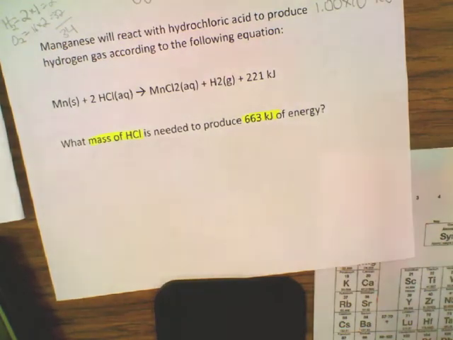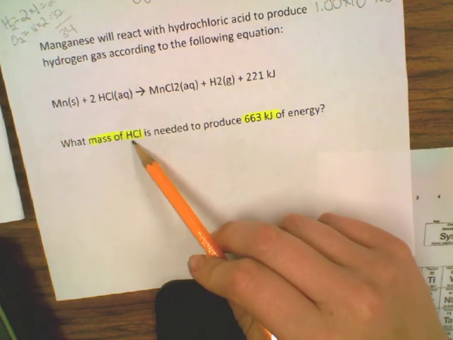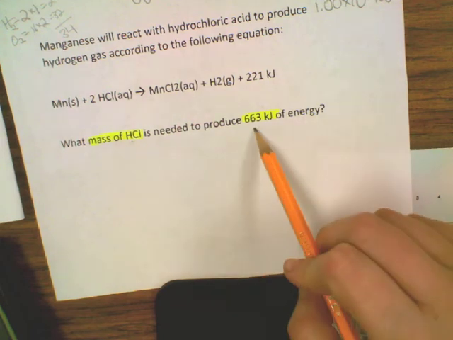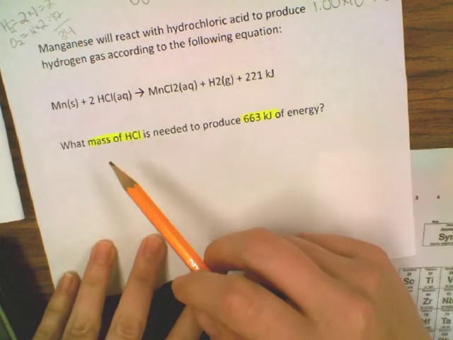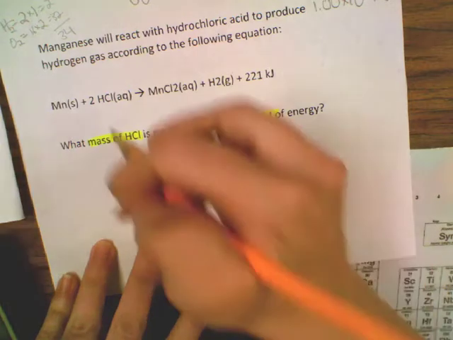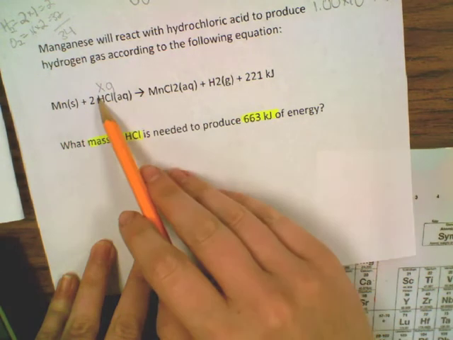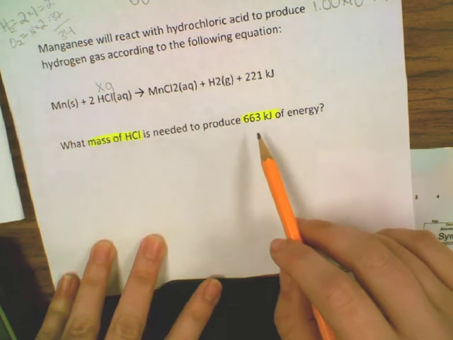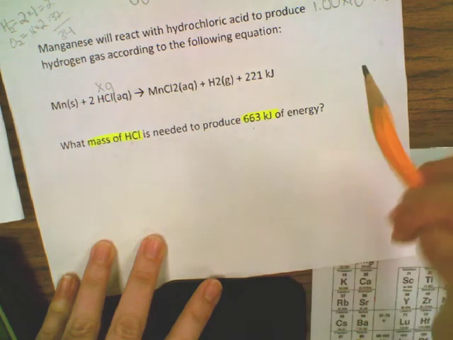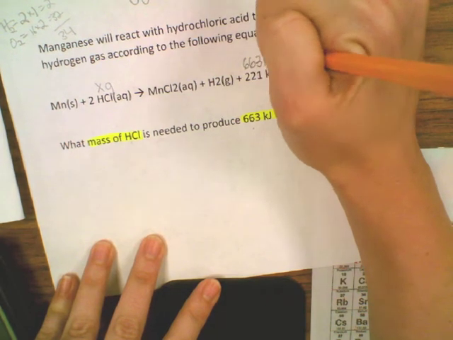Okay, next example. Manganese will react with hydrochloric acid to produce hydrogen gas according to the following equation. And then it says what mass of HCl, so that's what we're looking for, is needed to produce 663 kilojoules of energy. All right, so first let's start with our unknown. We're looking for mass of HCl, so X grams. I'm going to write that right above HCl. And then you're given 663 kilojoules of energy. So above my enthalpy, my energy, I'm going to write 663 kilojoules.